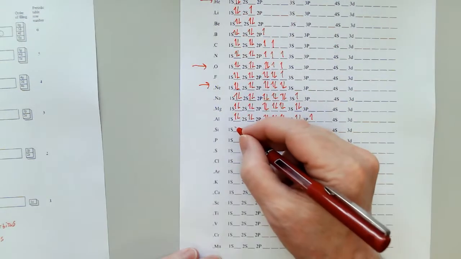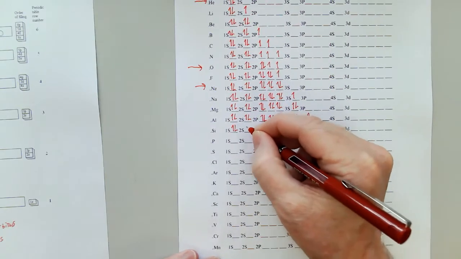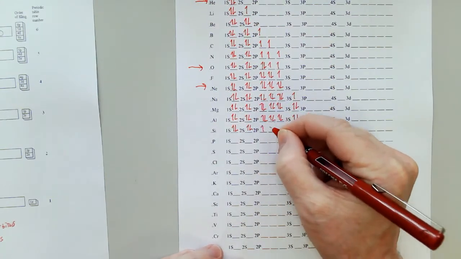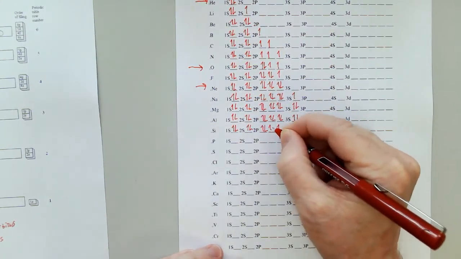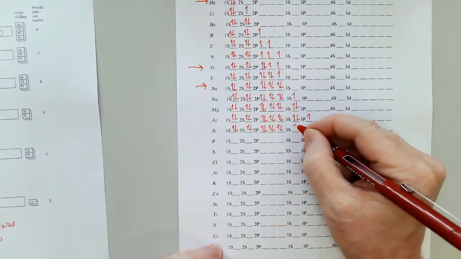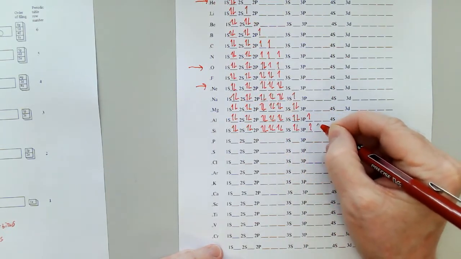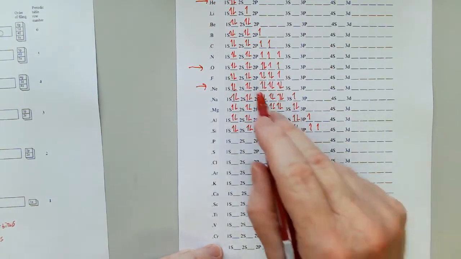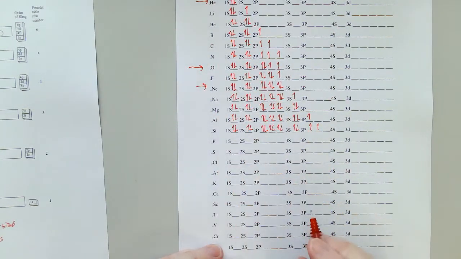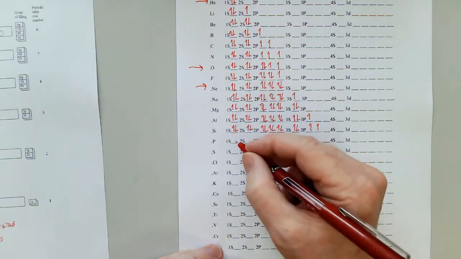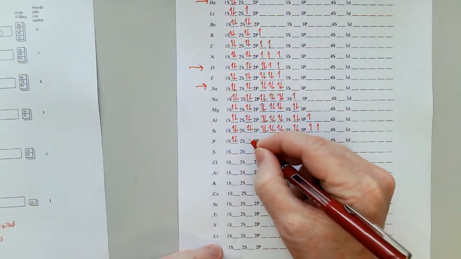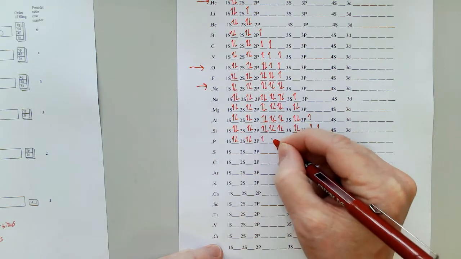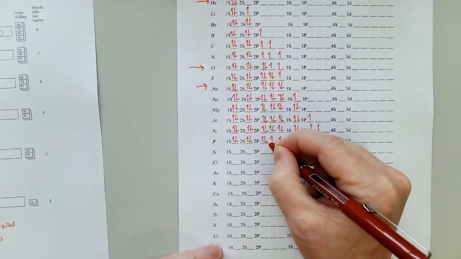All right, for silicon, we have an up, down, 3 up, 3 down, an up, down, and then 2 up. And I want to point out that that is like carbon, and silicon is beneath carbon in the periodic table. For phosphorus, it looks like this.